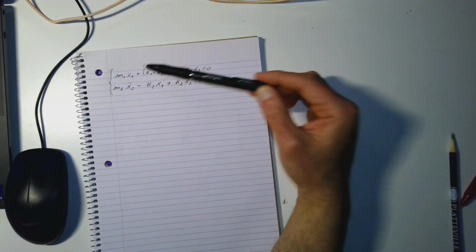Again, these two equations are coupled because both variables x1 and x2 show up in both equations. Make sense?